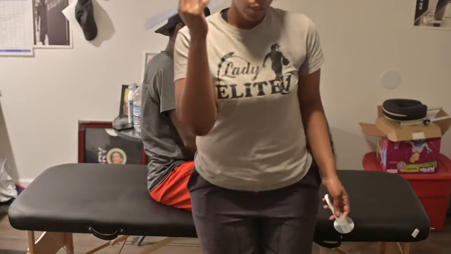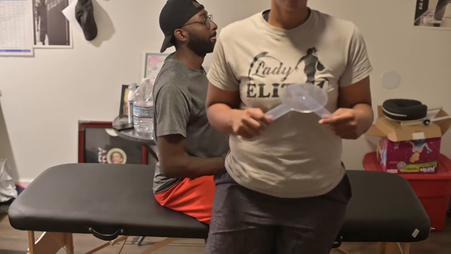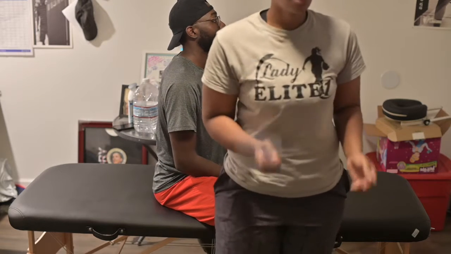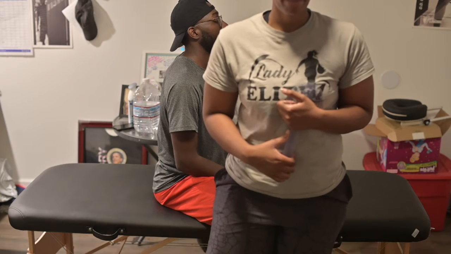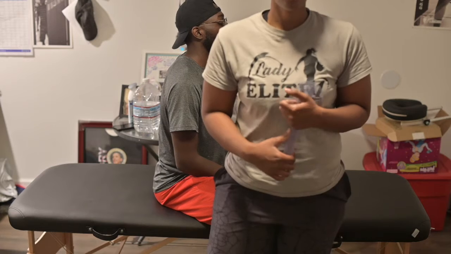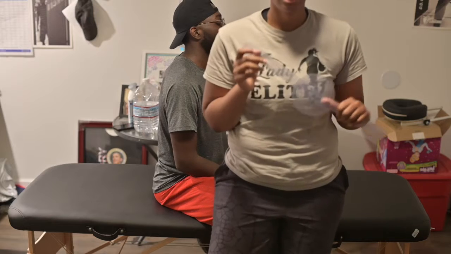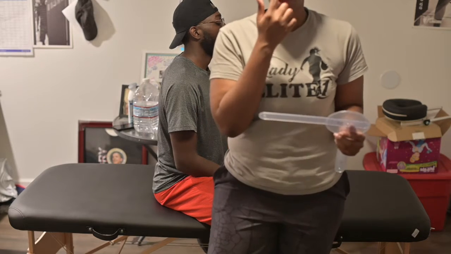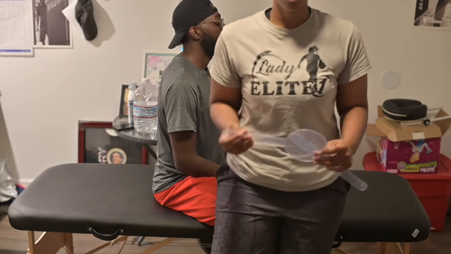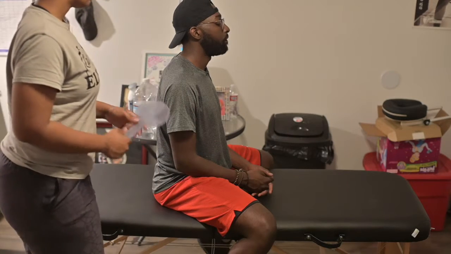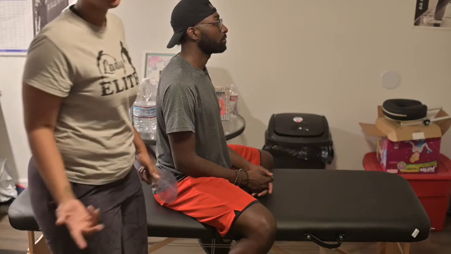The axis of rotation using the large goniometer will sit at the external acoustic meatus, and the mobile arm will align at the tip of the nose, also referred to as the nares, and the stationary arm will be perpendicular to the floor. So here is our external acoustic meatus, and there's the tip of his nose, or the nares.